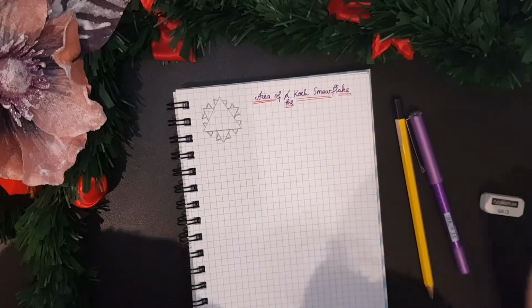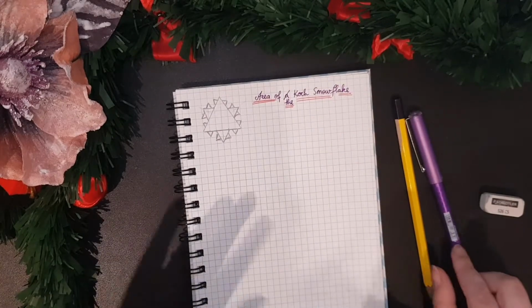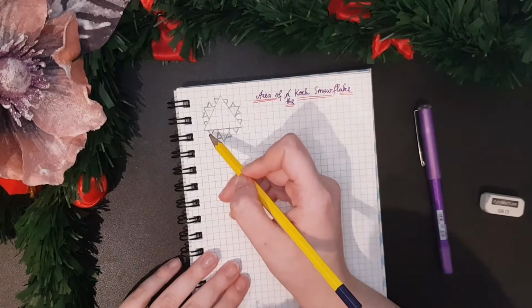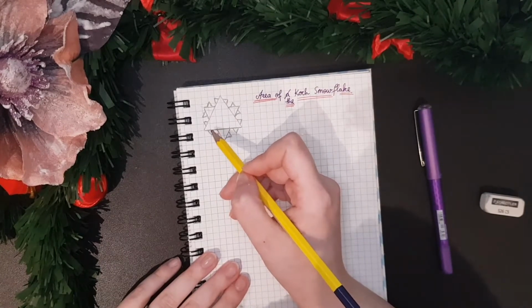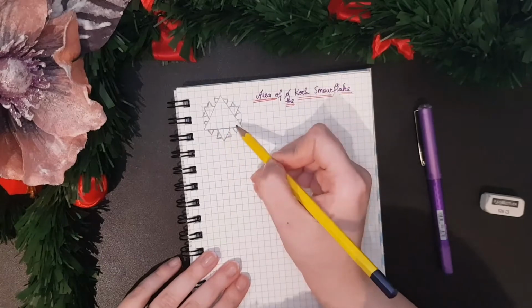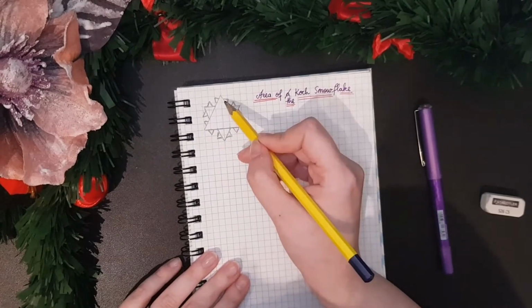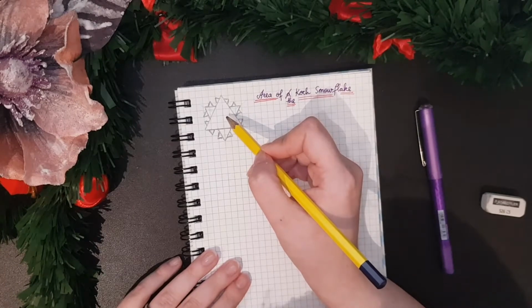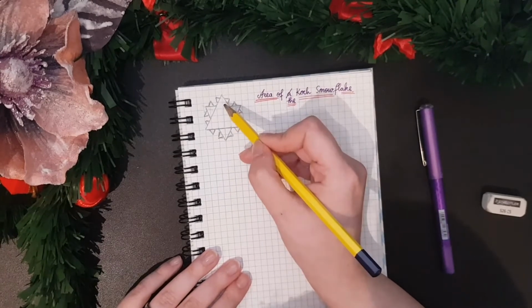I decided to start by first looking at the area of a triangle in general. This is an equilateral triangle, which means every single side is equal.